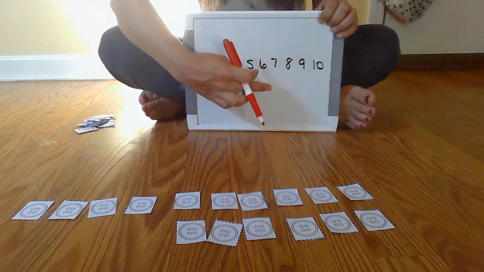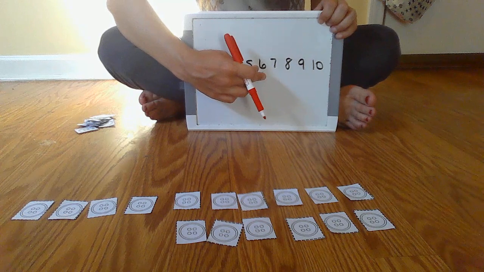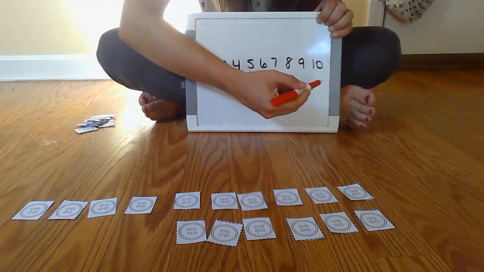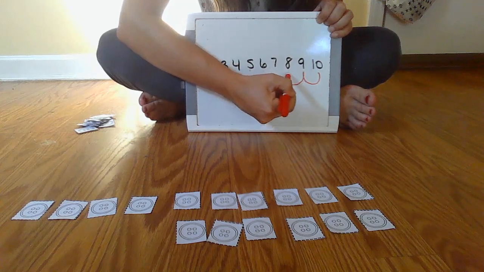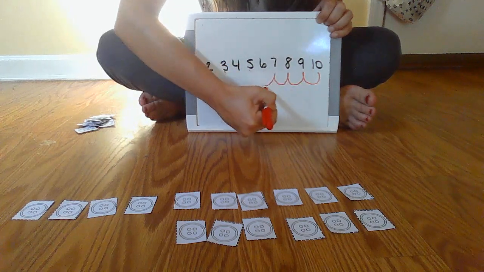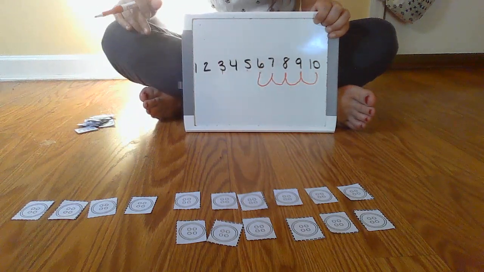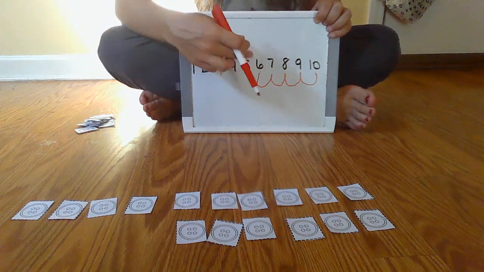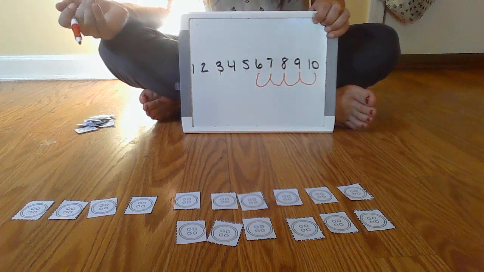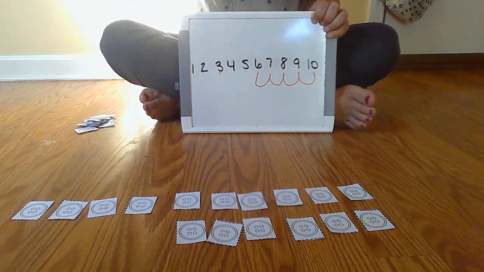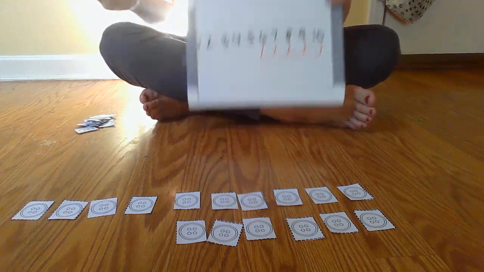And then I need to hop down to 6 because I have 6 guests. So we go 1, 2, 3, 4. I had to hop back 4 spaces to get back down to 6. So I know that 10 is 4 more than 6, and 6 is 4 less than 10.